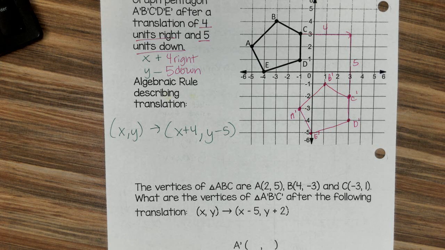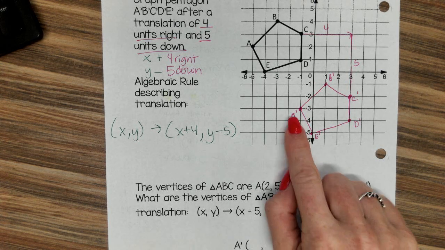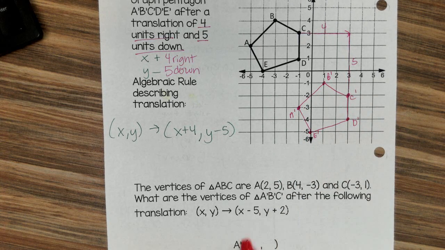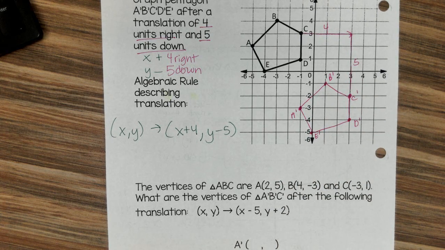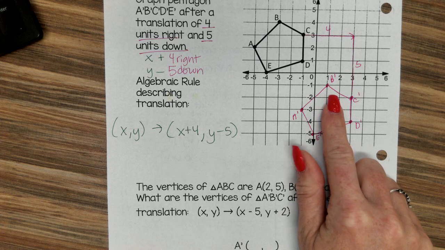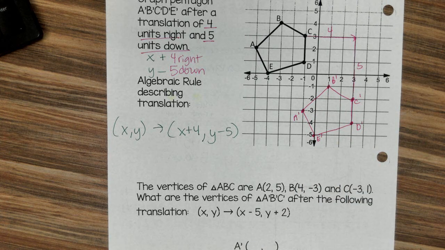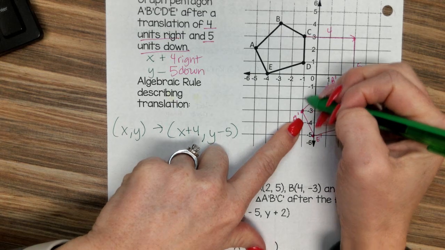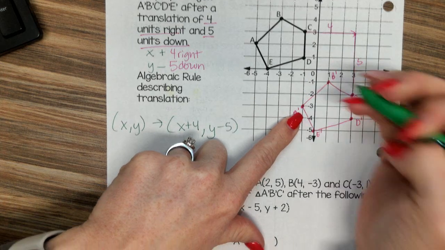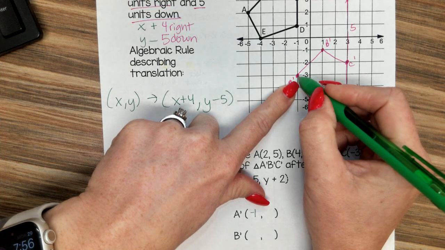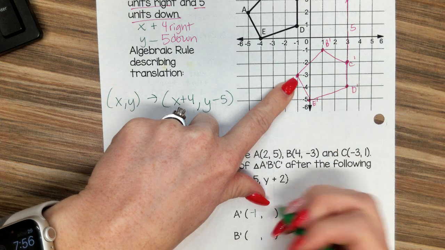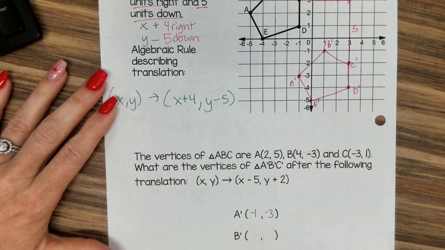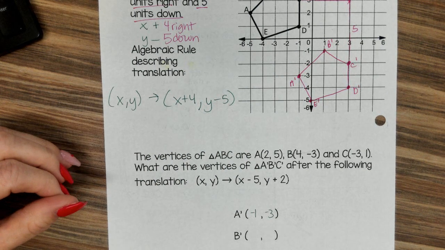Now, for the next part, they want you to write the coordinates of the new A, B, C, D, E. Now, you have a choice. You could just come to the graph since you already graphed it and write them down. Make sense? So everybody look at the new A. Where is it at on the x-axis? -1. Where is it at on the y-axis? -3.